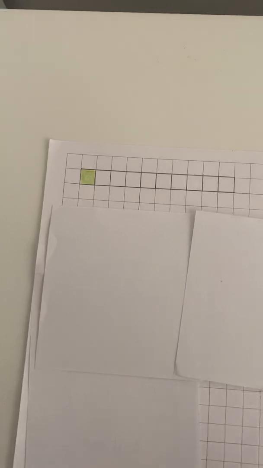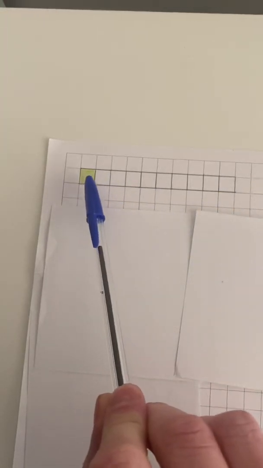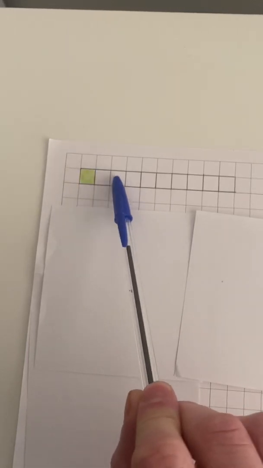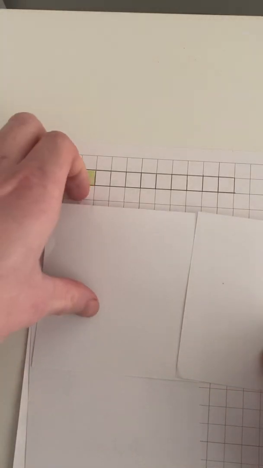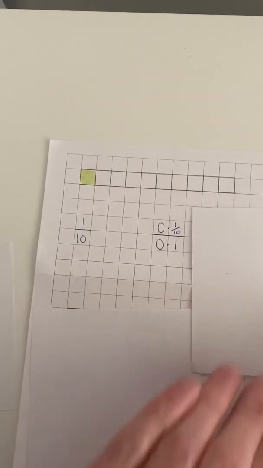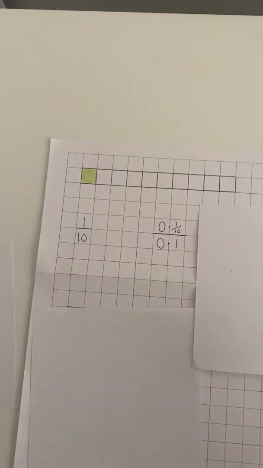So let's have a look at this. We've got this bar model here, and it's been split into 10 parts. 1, 2, 3, 4, 5, 6, 7, 8, 9, 10. So when we're writing this, we're going to be writing it as a fraction and as a decimal fraction. To begin with, we can see that in our 10 parts, we've got 1 shaded in. Now I'm just going to reveal these a bit at a time, and this is how we're going to be writing it as a decimal fraction and as a fraction.